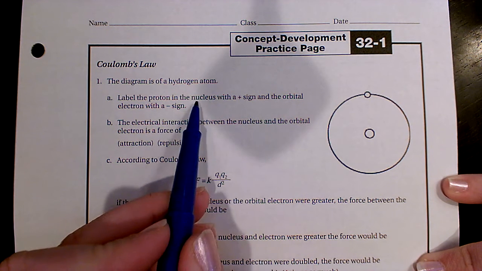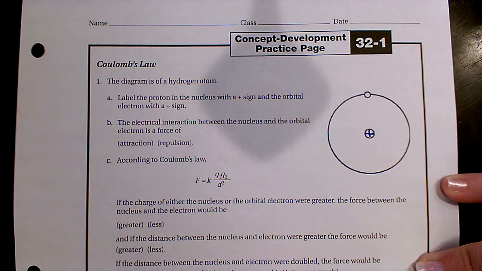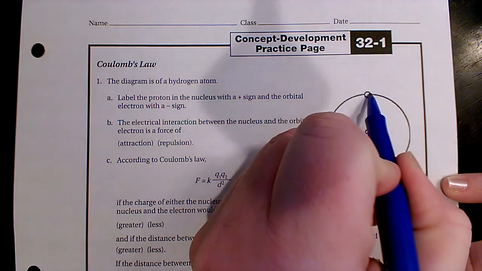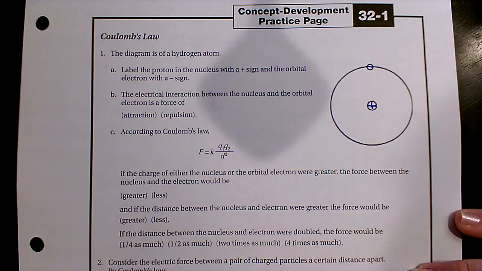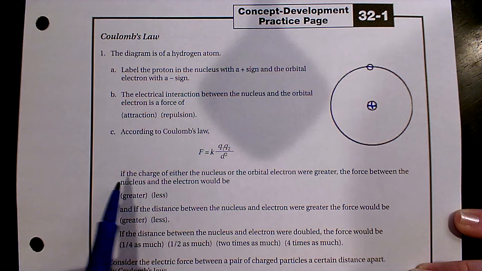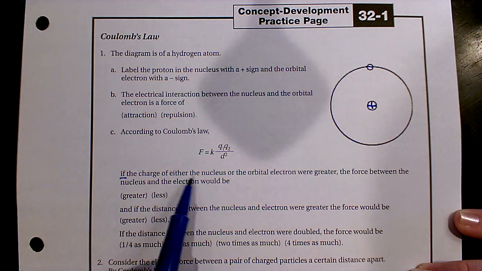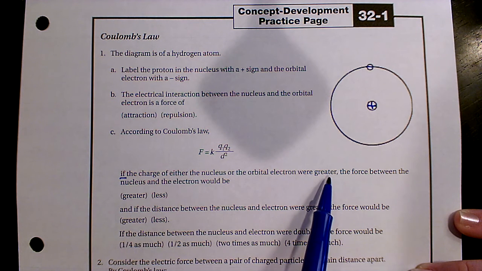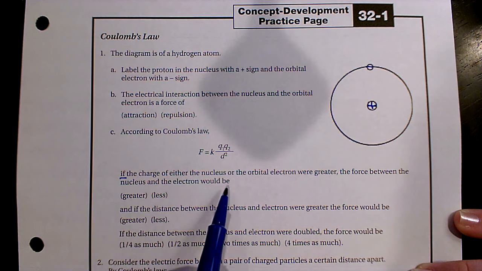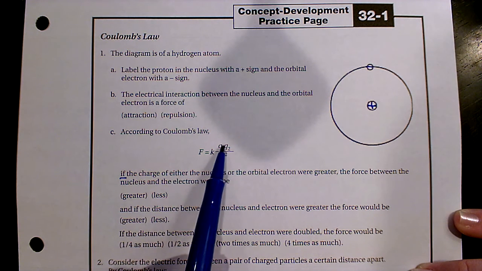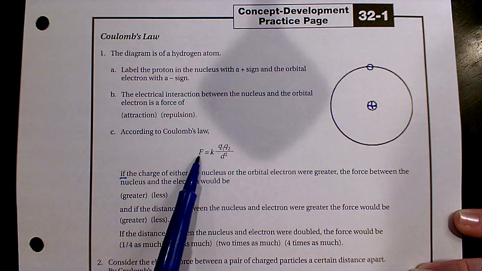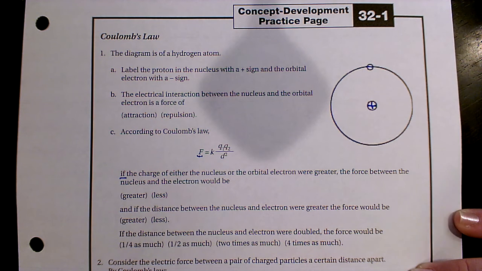So we know that the nucleus is in the middle, so I'm going to put my plus right here for my protons in the nucleus and a negative out here for my electron outside. So here is Coulomb's law. It says if the charge of either the nucleus or the orbital electron were greater, the force between the nucleus and the electron would be, and it's just a greater or less. Okay, so we're basically saying if either of these Q's was a bigger number, it doesn't say positive or negative, but a larger, maybe absolute value, would the value of F increase or decrease?